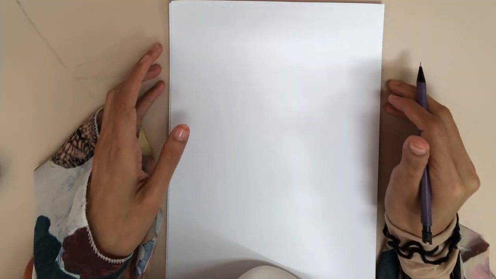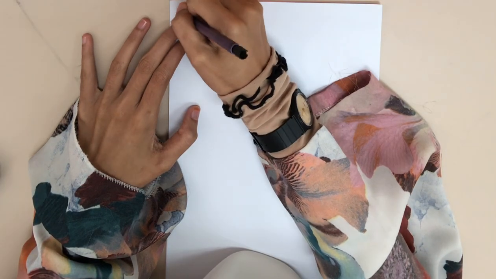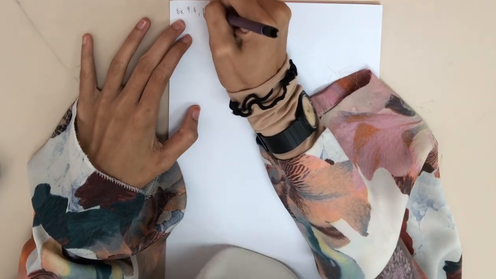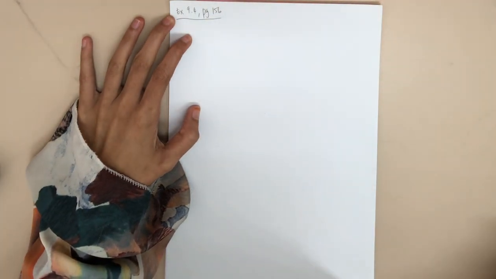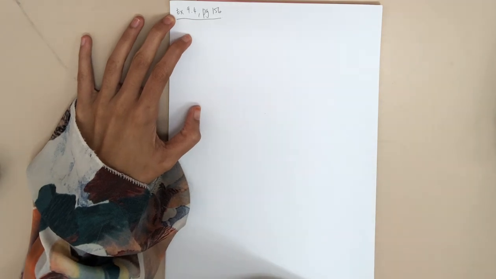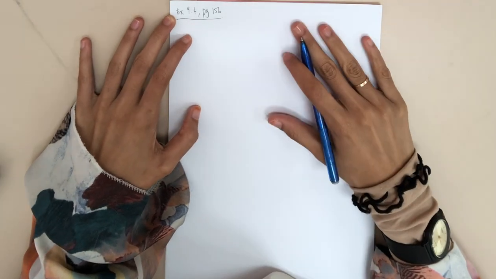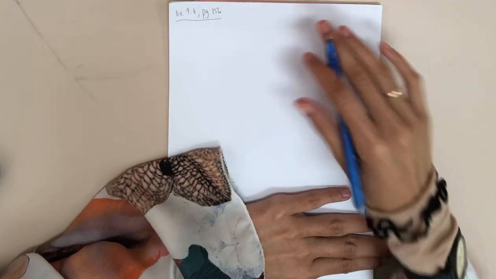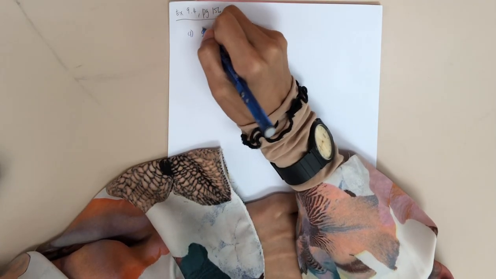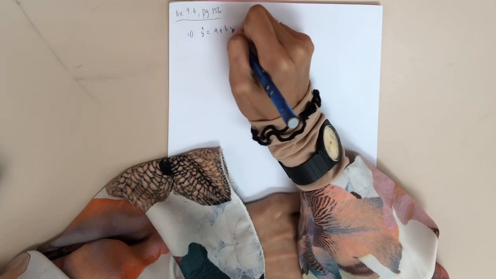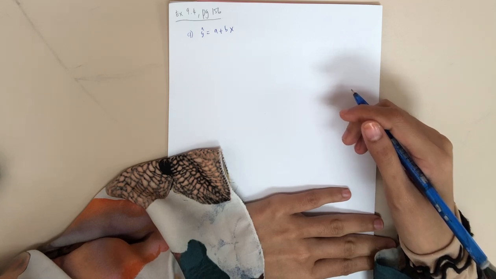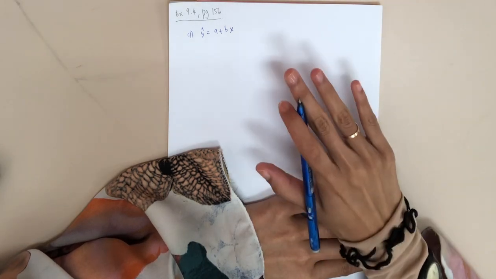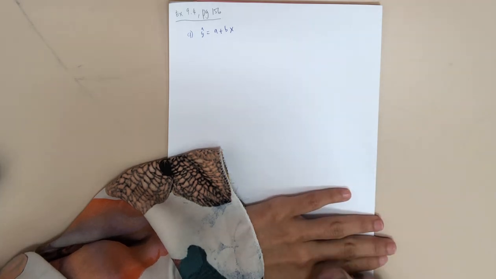Class, in this video I will show you how to solve example 9.4, page 156. The question here is: find the least square regression line y hat equal to A plus BX for the data on the humidity and moisture content of the 12 samples of raw material given in example 9.2. So we are using the same example as the previous one, which is example 9.2.